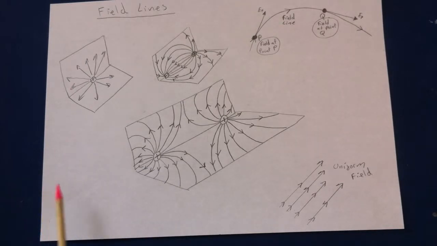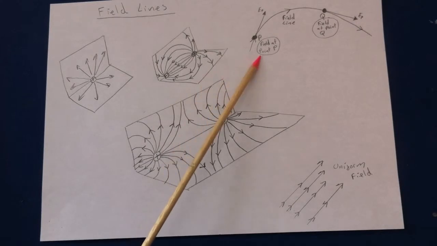So I'm just going to read my notes. Field lines are useful as an aid to visualizing electric and also magnetic fields. A field line is an imaginary line drawn through a region of space so that at every point it is tangent to the direction of the electric field vector at that point. This idea is shown above.